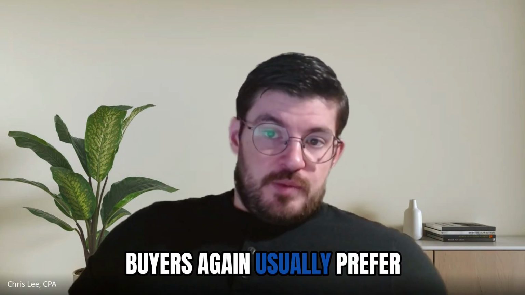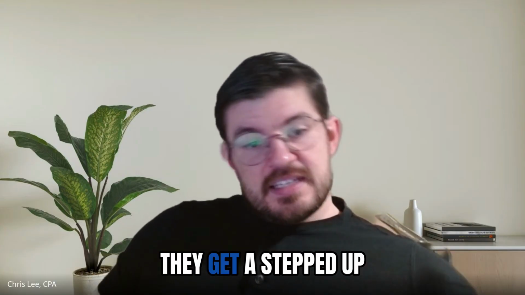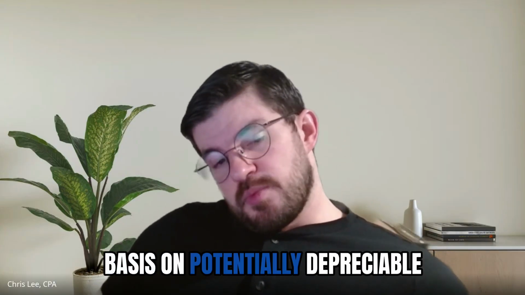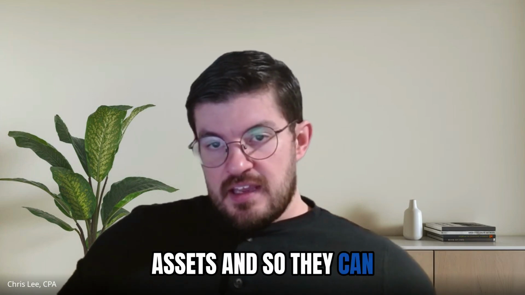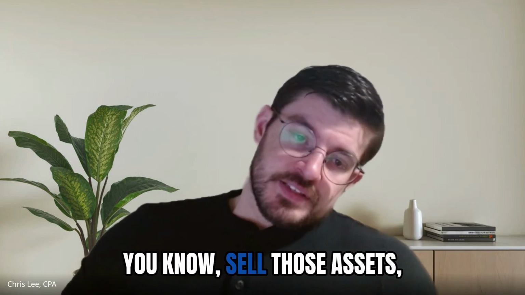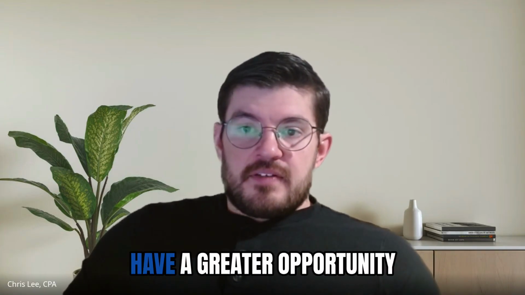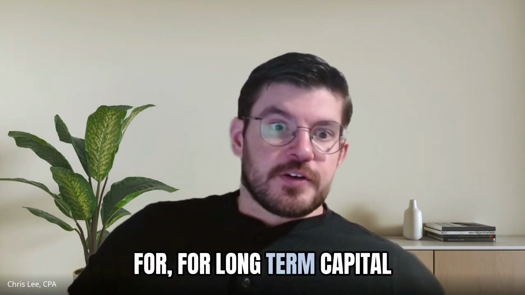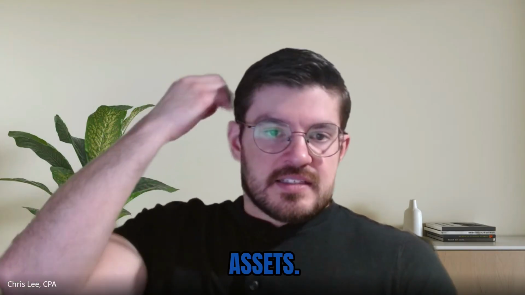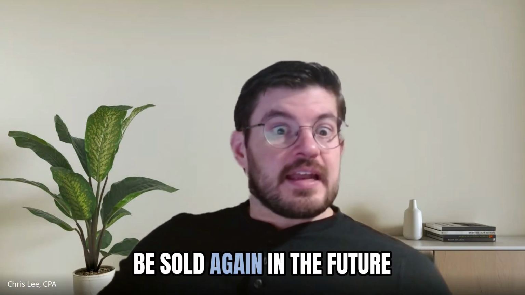Buyers, again, usually prefer to buy assets because they get a stepped up basis on potentially depreciable assets. And so they can write off those assets sooner, and also have a greater opportunity for long-term capital gains if the assets they purchase were to be sold again in the future.